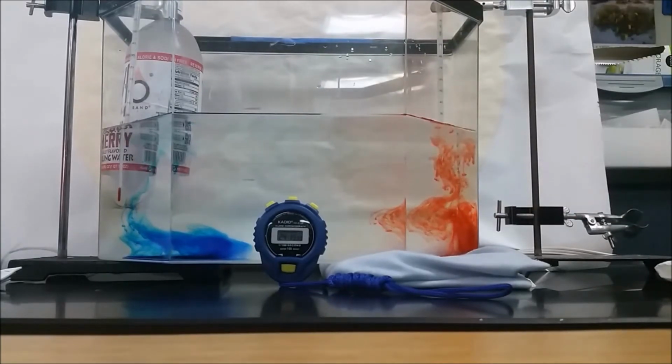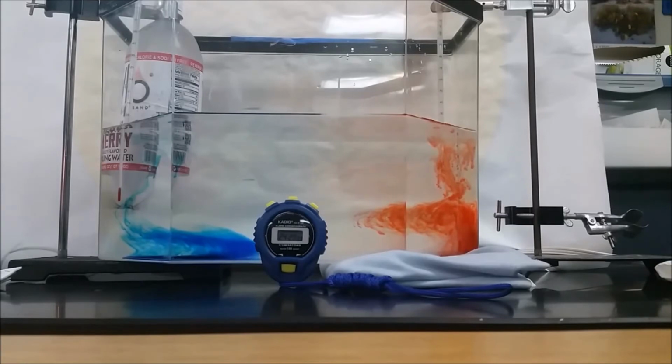So the blue sank straight to the bottom and is moving from left to right. You can see. Why just 24 minutes? Because I started it 24 minutes ago without the food coloring because I wanted the water to start mixing. And then the red, you can see it's starting to move from right to left, sort of in the middle.